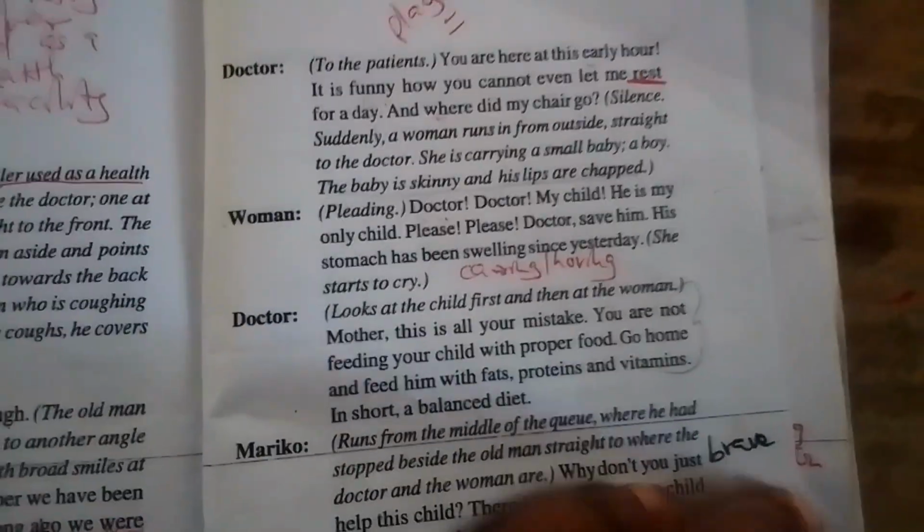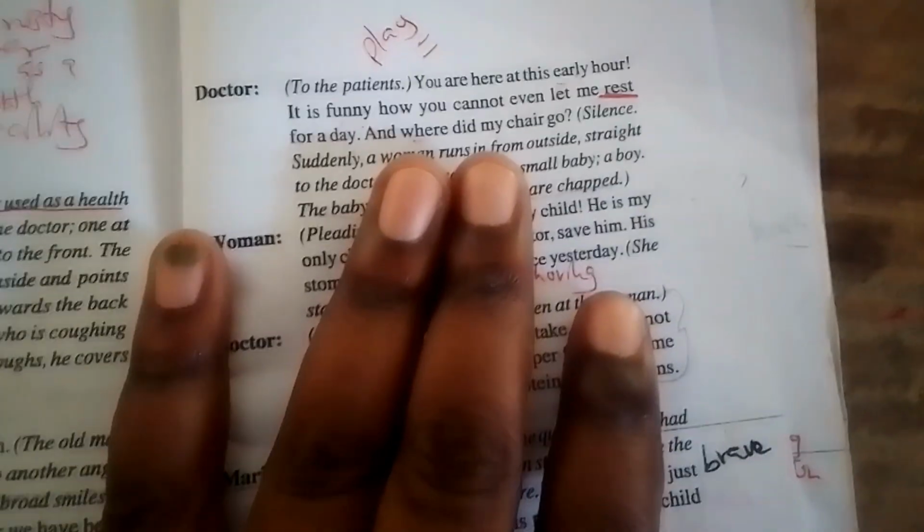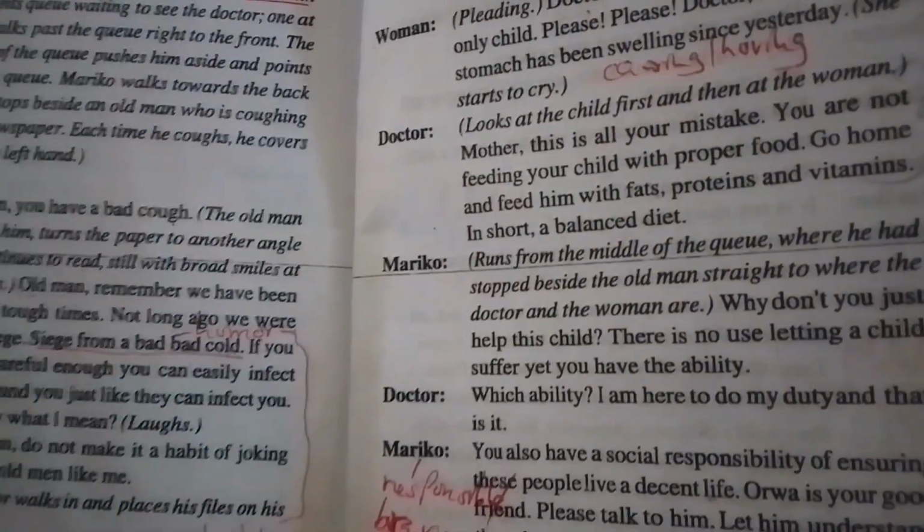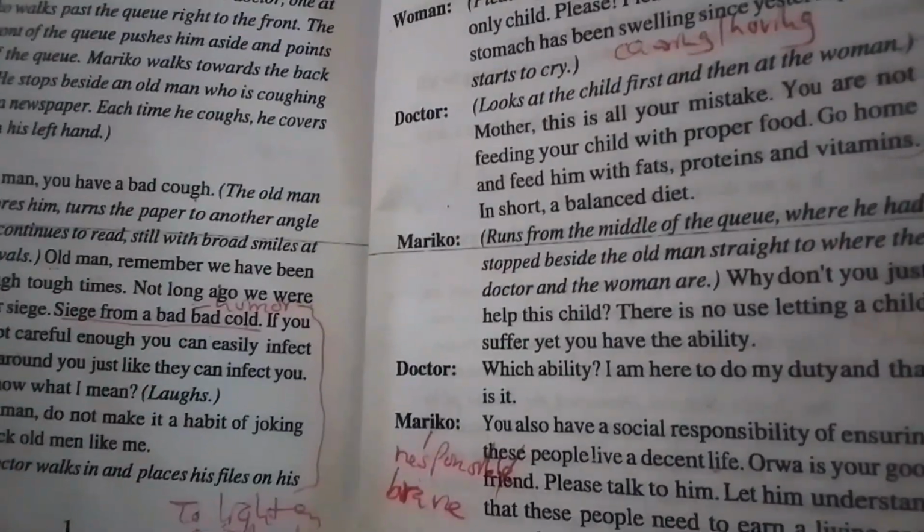He is barbaric, but Mariko is really concerned. So there is that contrast between the characters. Maybe one day you can be taught to differentiate between the characters. You can do that, right? So we can see what happens from this page, just like that.